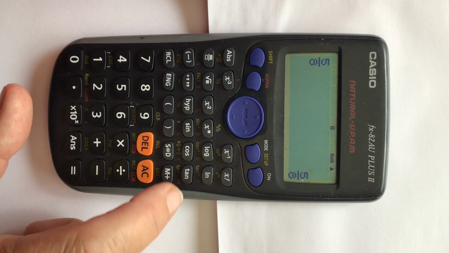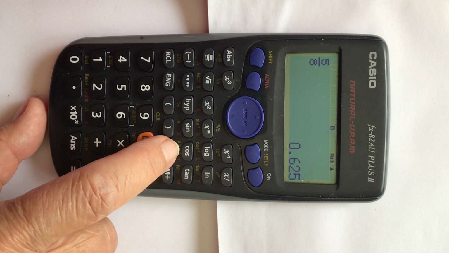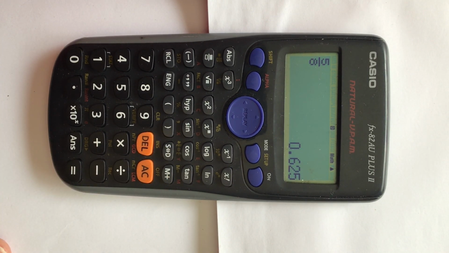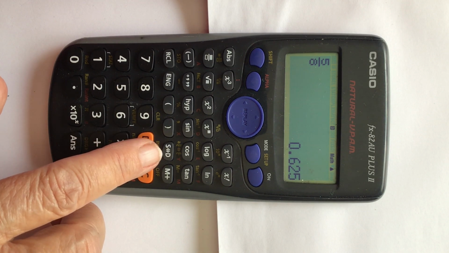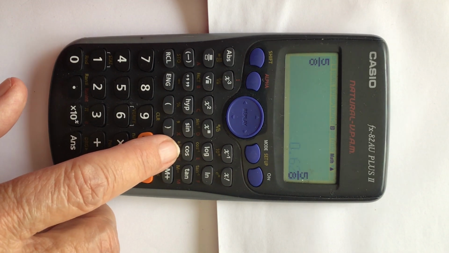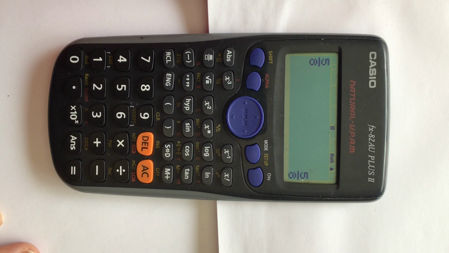And if we want to make it into a decimal, we can just press this S to D button here. And if you press it again, of course, it'll come back as a fraction, which is really handy. Sometimes we need to have it written as a fraction, sometimes as a decimal. That one was a terminating fraction.